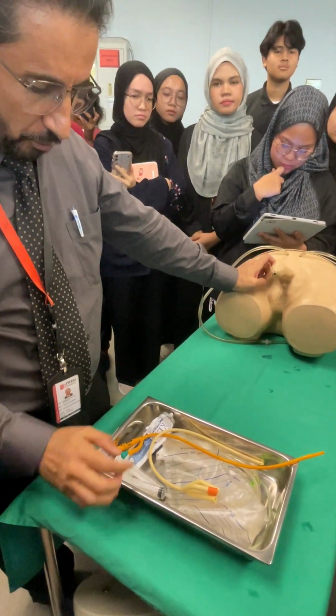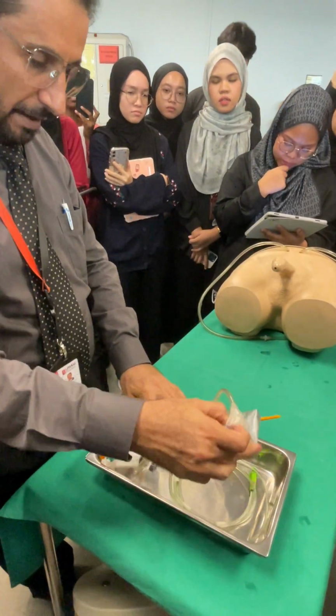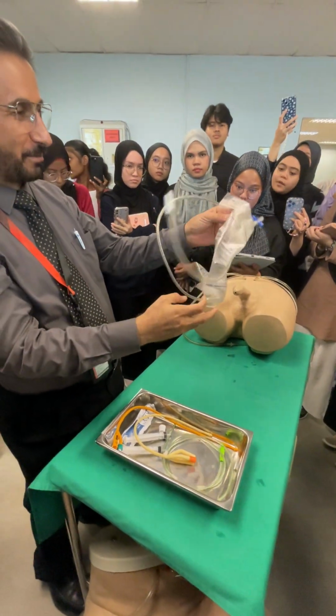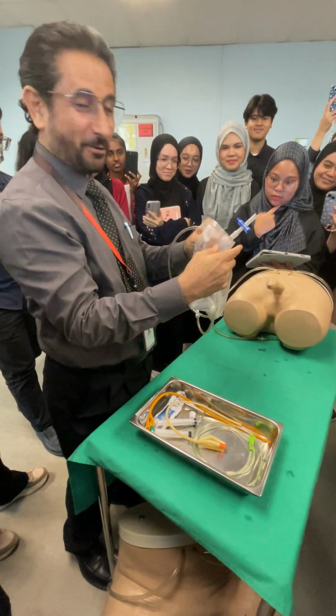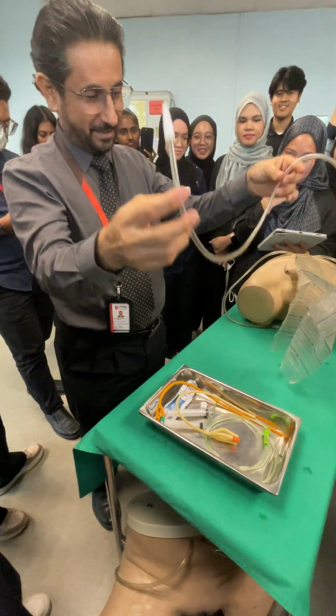For example, the patient is unable to pass urine, we choose the proper size and type of the catheter. We should have the urine bag. Okay, we know how to use the urine bag, how to connect. Do you know how to connect? How to connect?